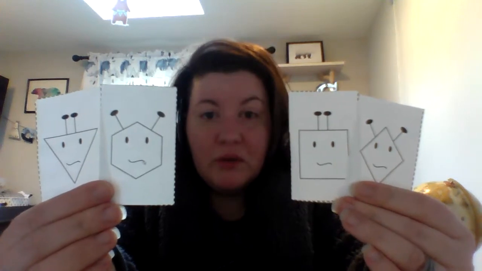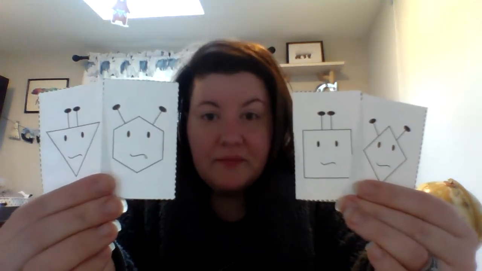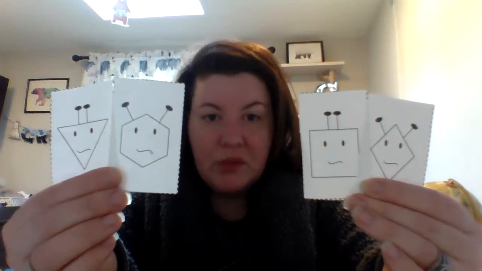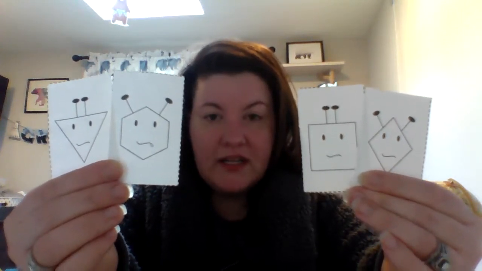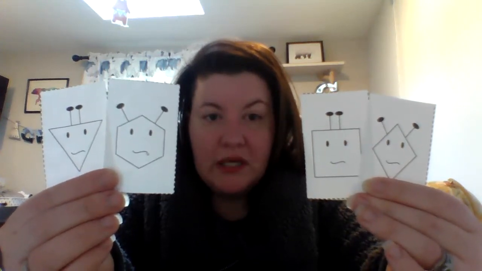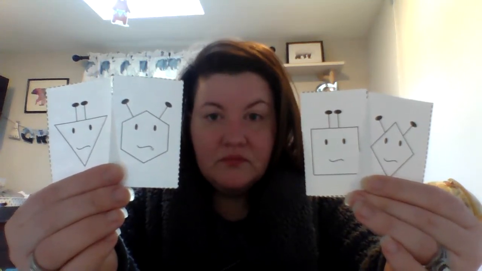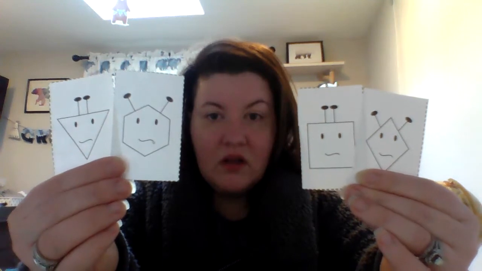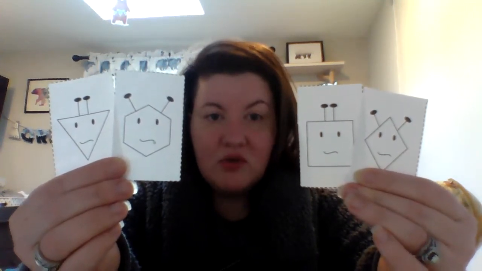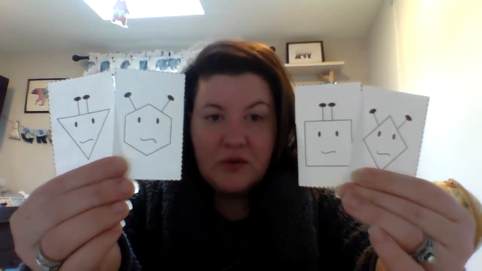My rule could be one of three things. If we're looking at similarities within the pictures, one of my rules could be their mouth shape. They all have the same shape mouth, and the squiggle all goes the same way.